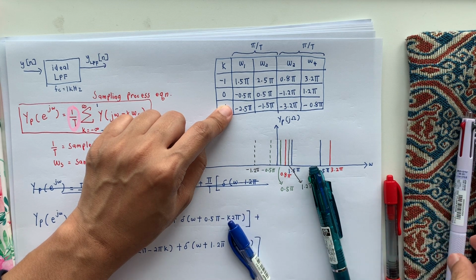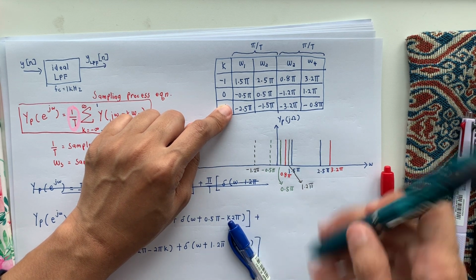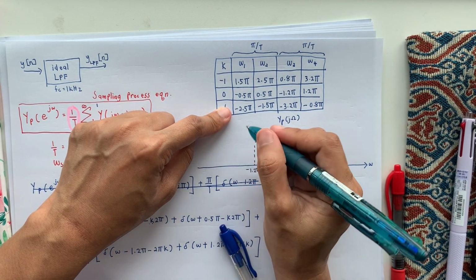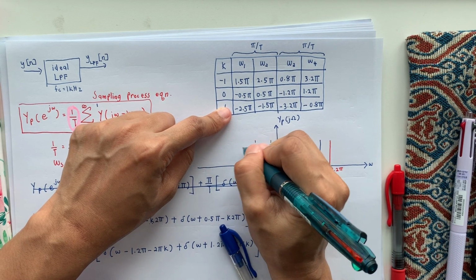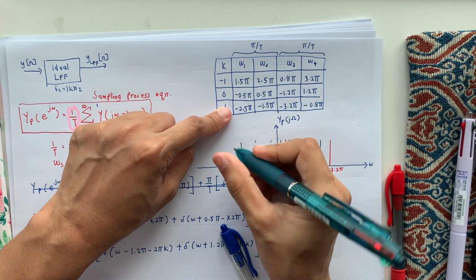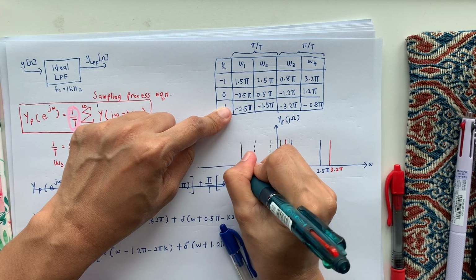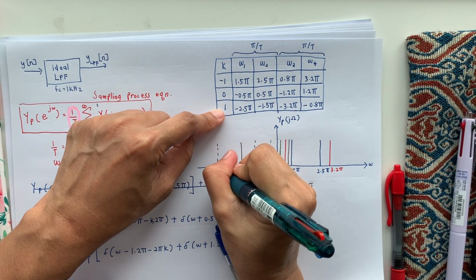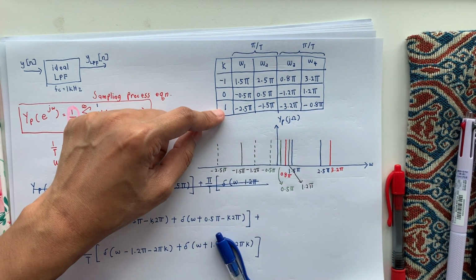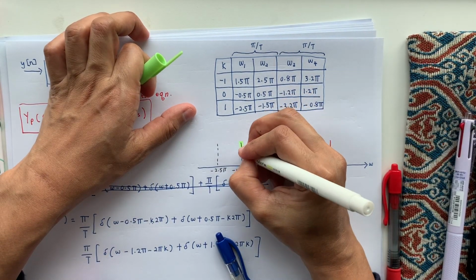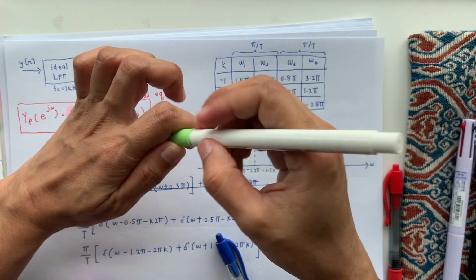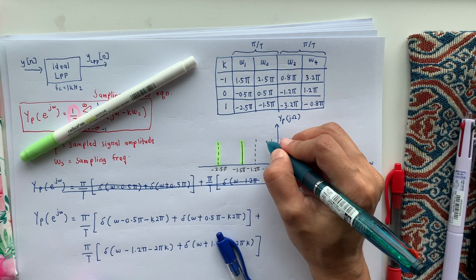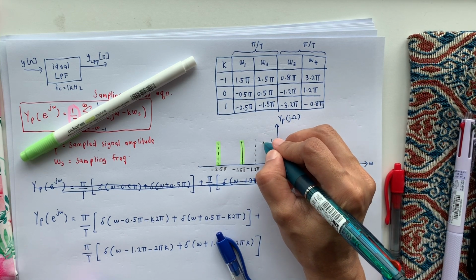I don't have more colors, so okay. Then we have 3.2, 0.8.